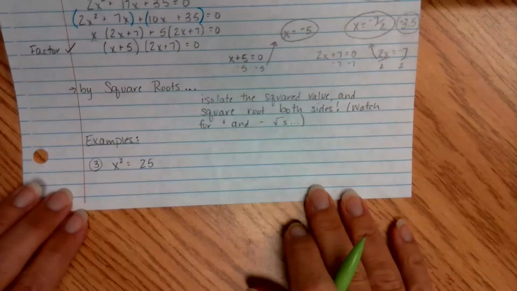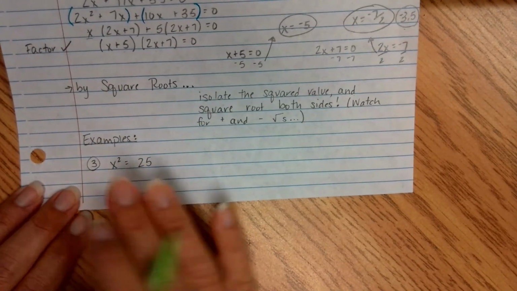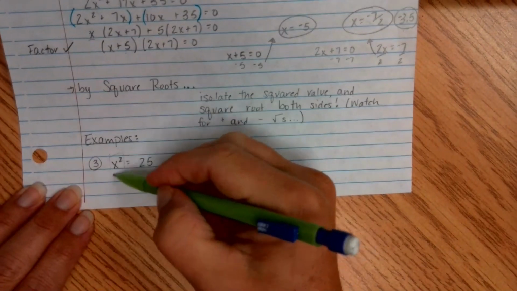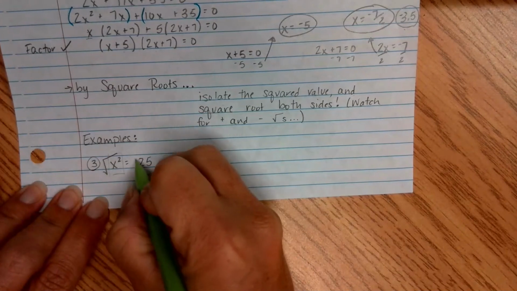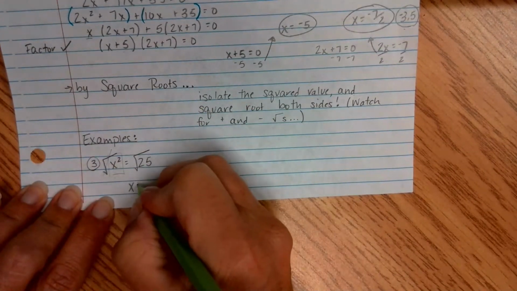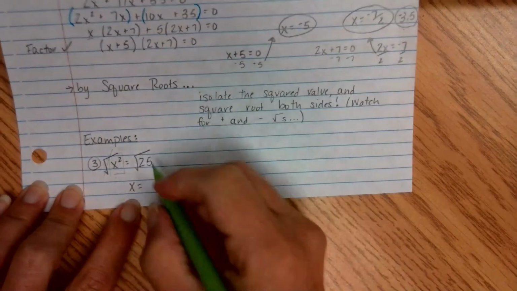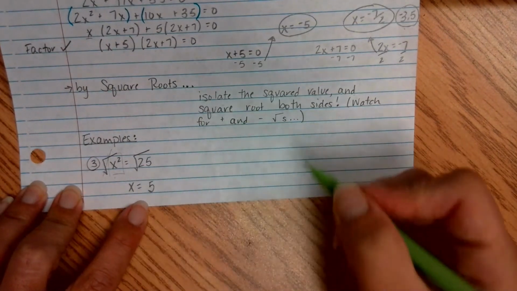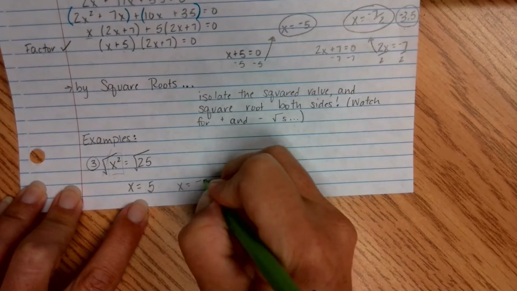So I want to simplify or solve x squared is equal to 25. So I have isolated my squared value, which is x. So I'm going to go ahead and square root both sides. So the square root of x squared, these just cancel each other, and that's just x. 25 is a perfect square. The square root of 25 is 5. Another square root of 25 is negative 5.